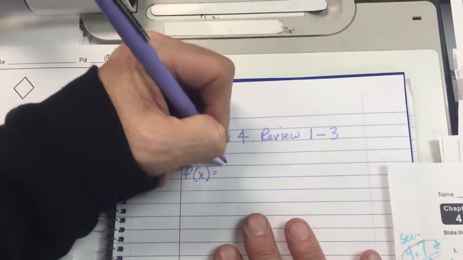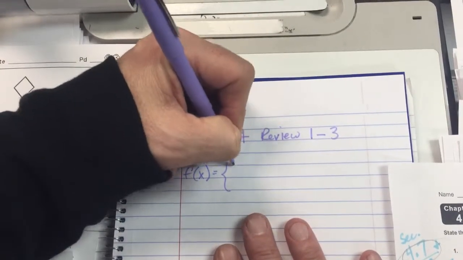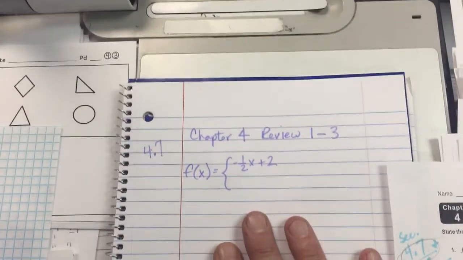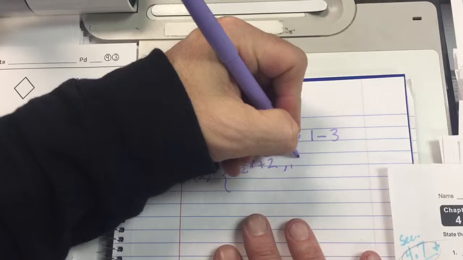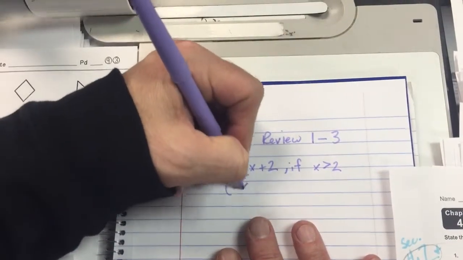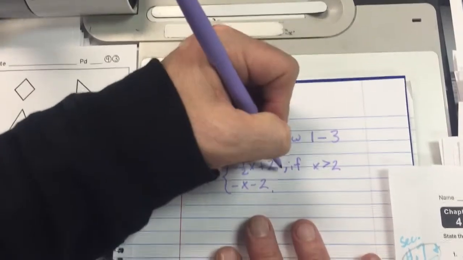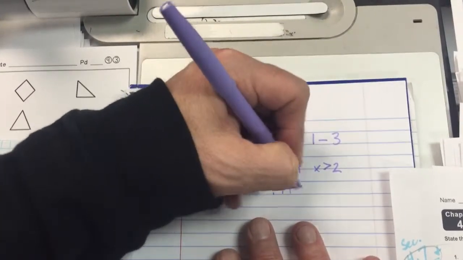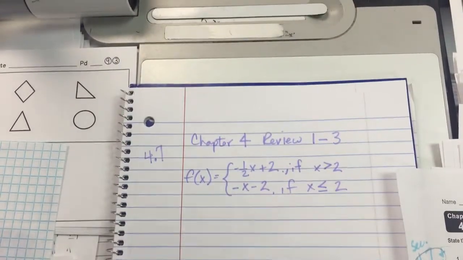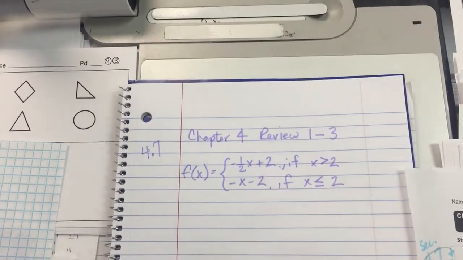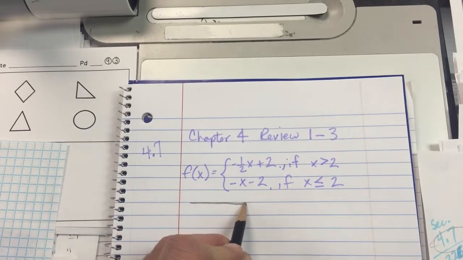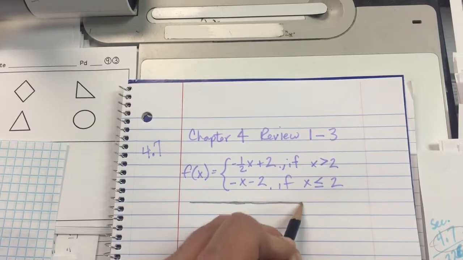So f of x equals, and we have this little squiggle here, negative 1/2 x if x is greater than 2, and then negative x minus 2 if x is less than or equal to 2. The word squiggle isn't a technical math term, by the way. We watched a video on this twice.